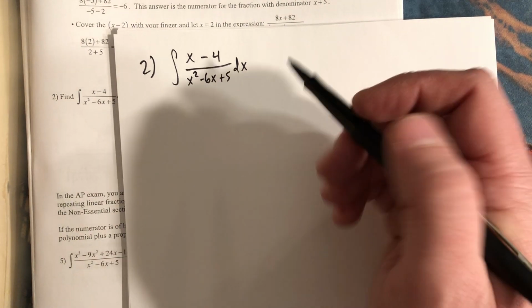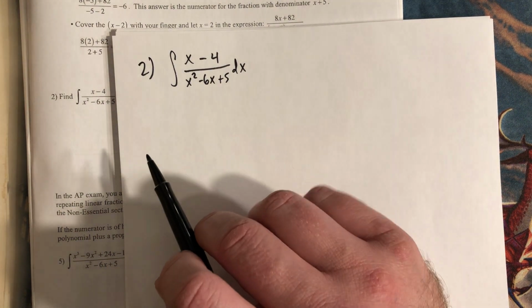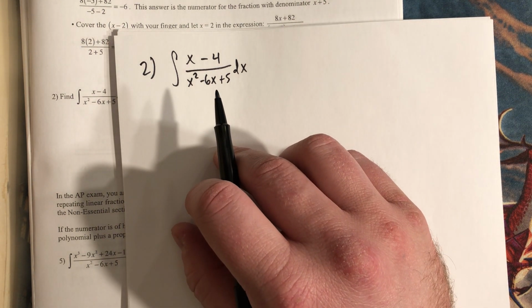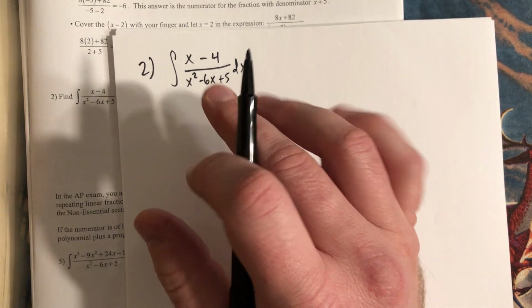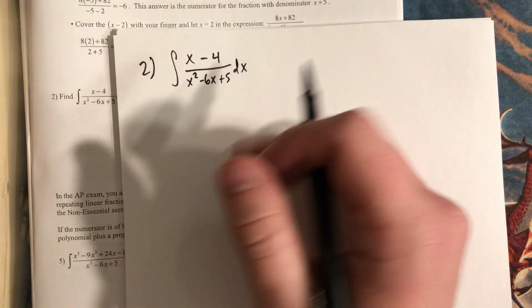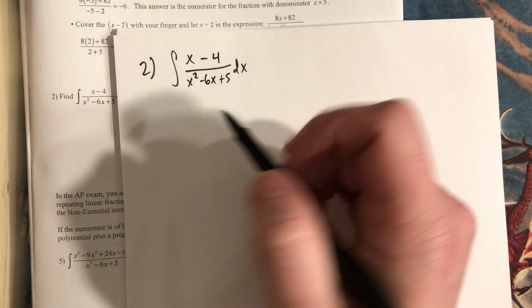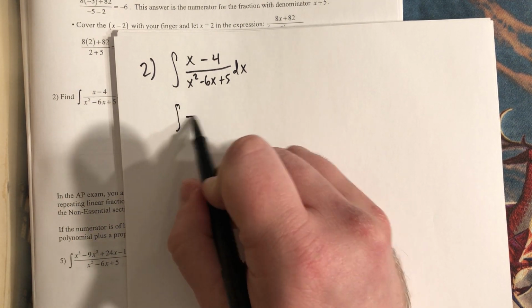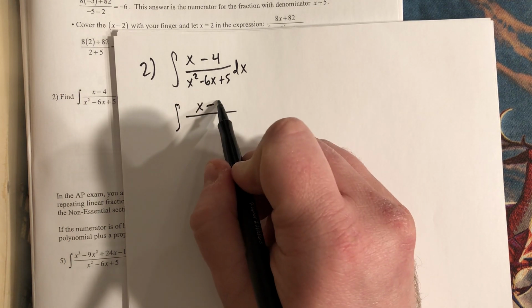So anyway, with this one, I would just say go try it. Don't wait for me to do it. People tend to mix up the moving parts of this. That just comes from a lack of practice. So if I do this one, let's factor the denominator.